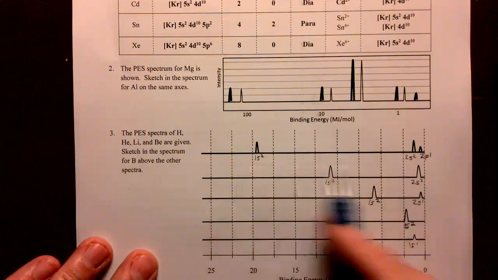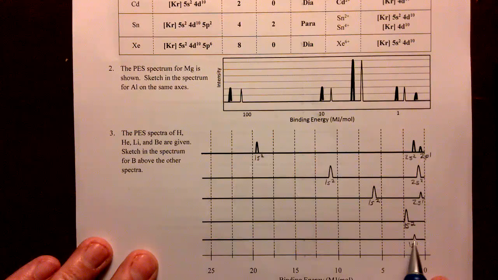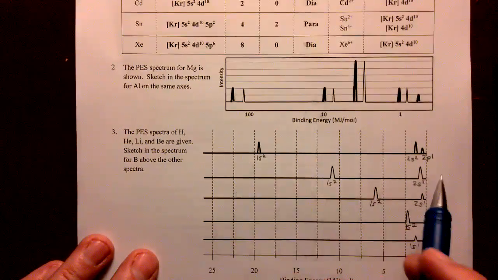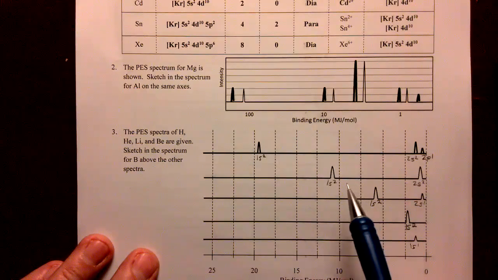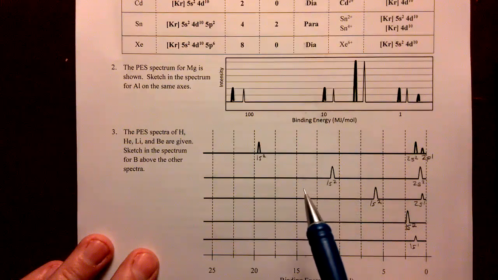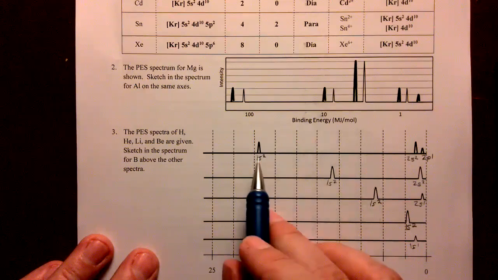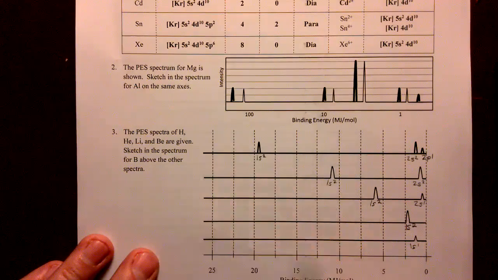I know to recognize them, that this 1s peak has been moving over as protons get added and the electrons near the nucleus are held tighter and tighter. It takes more and more energy to break them off. The binding energy has grown. But I wouldn't know where to place this. So this question is unrealistic.